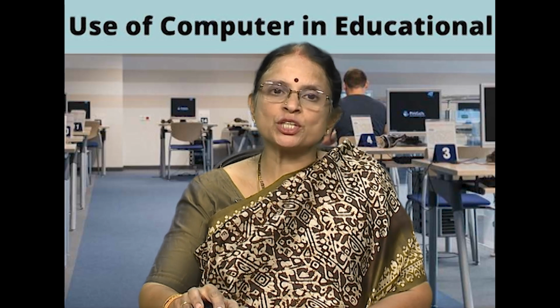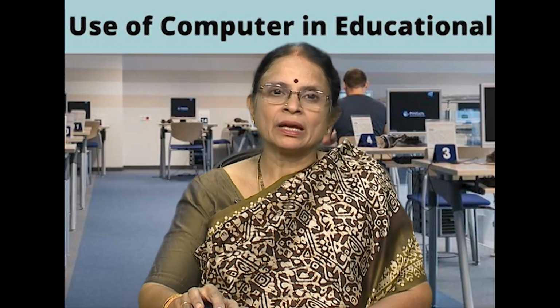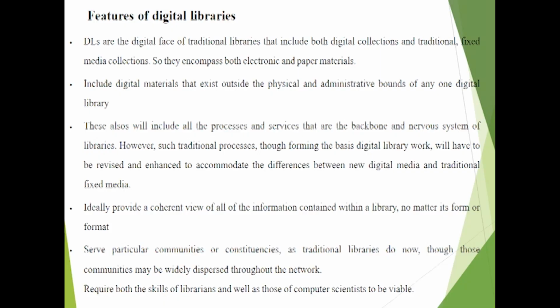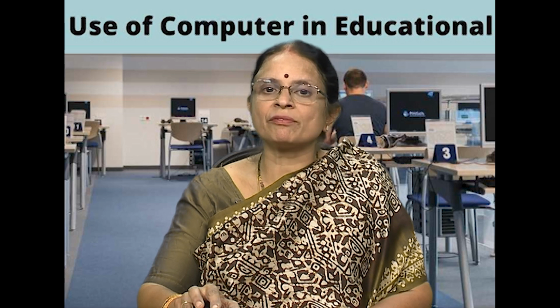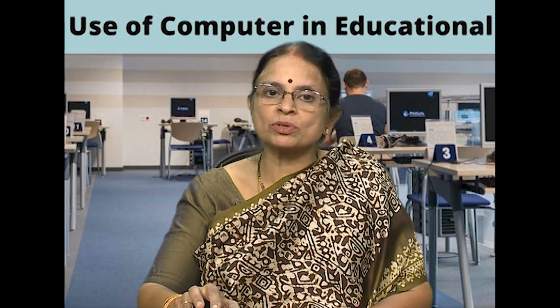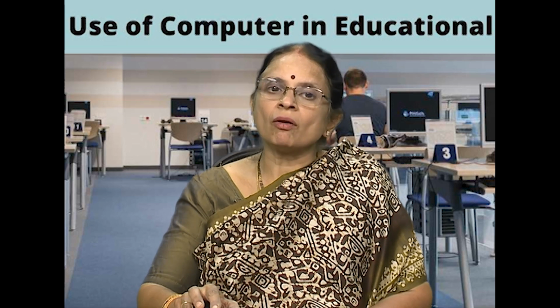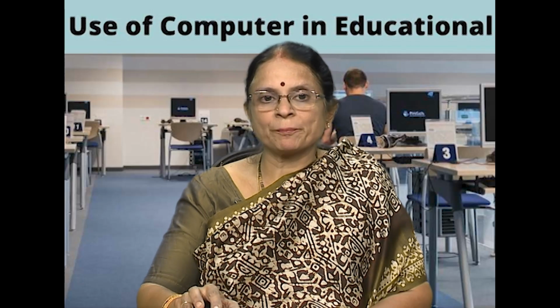Let's see what the features of digital libraries are. Digital libraries are the digital phase of traditional libraries that include both digital collections and traditional fixed media collections. So they can encompass both electronic and paper materials. They include digital materials that exist outside the physical and administrative bounds of any one digital library.